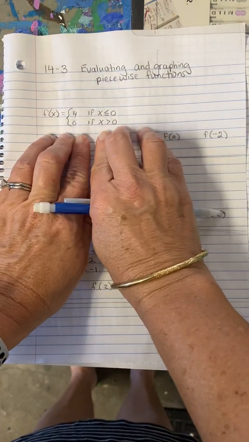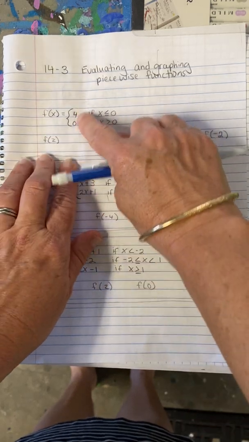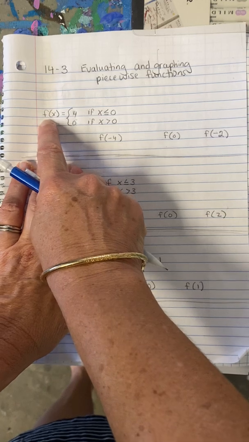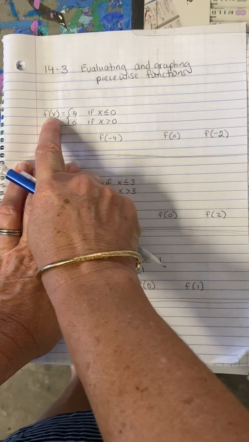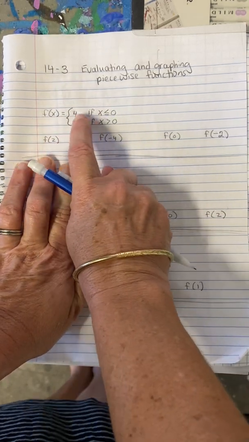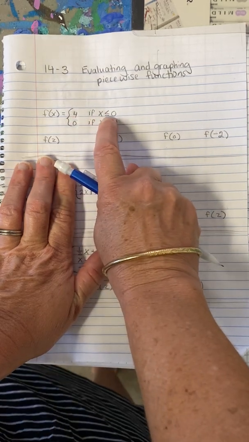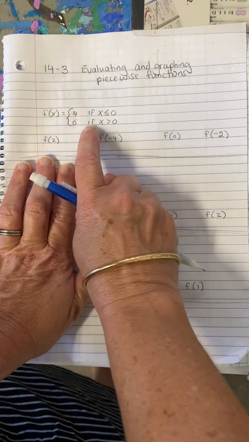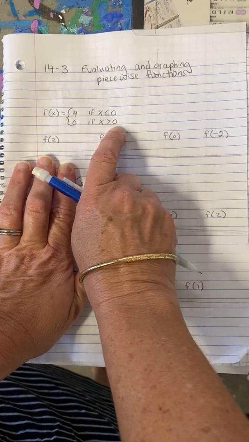Okay, so if you look at this first function, there's two parts to it. So it's one piece and the other piece. And the first piece says the equation is f of x equals 4. And we only use this one if x is less than or equal to 0. And then it says f of x is 0, and that is if x is greater than 0.